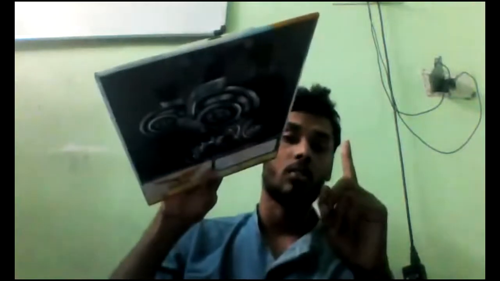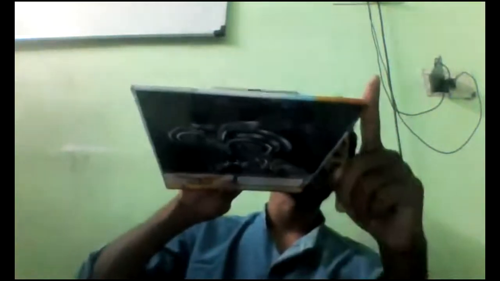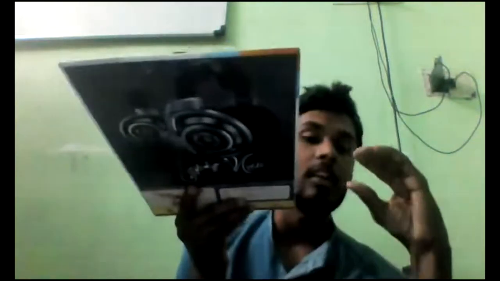So by the time again what is happening? Half plus half, one rotation over. So again AB comes to the initial position and CD will go to the initial position. Now which commutator is touching the carbon brush? Which commutator is touching? The X commutator now. So with the X commutator, again the force is acting downwards, so the X commutator will start moving half rotation.